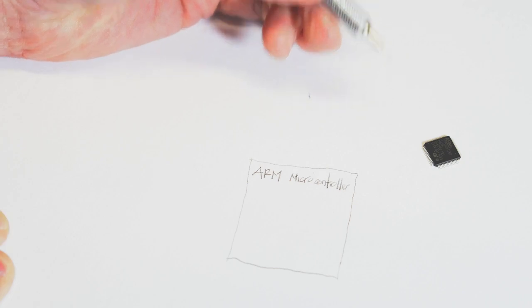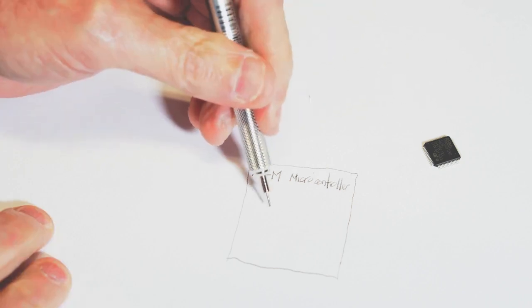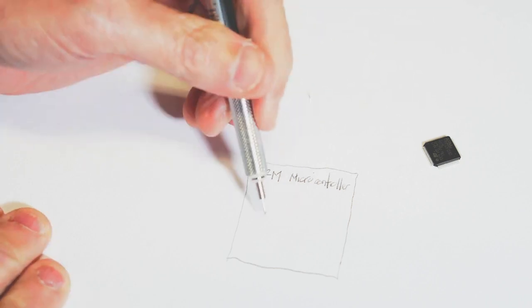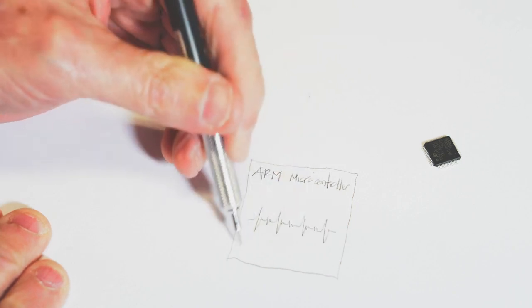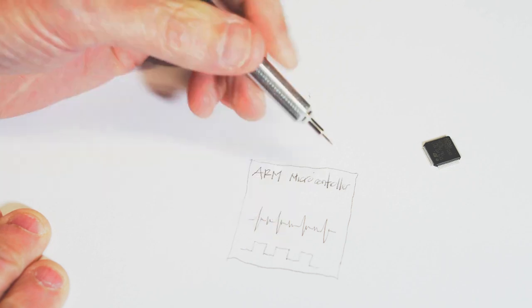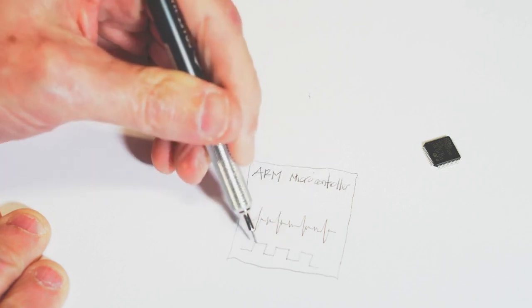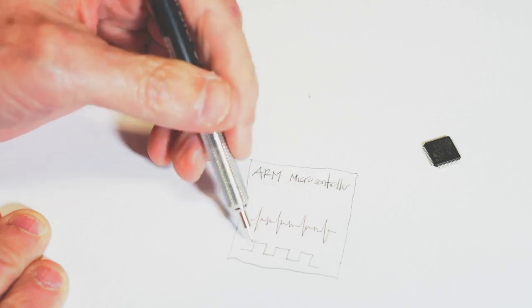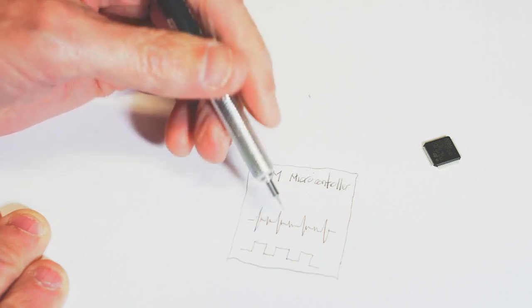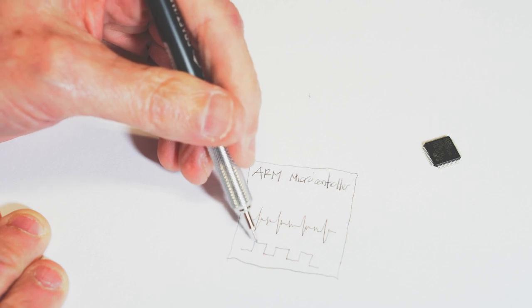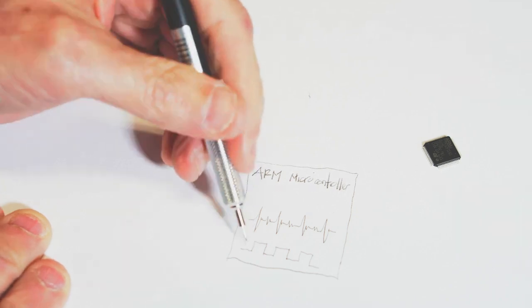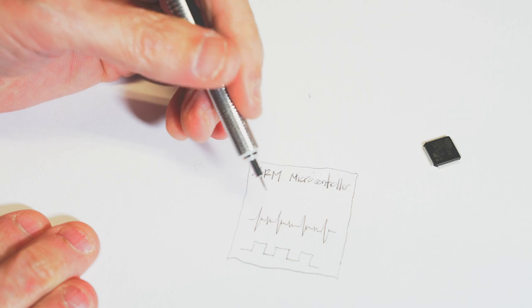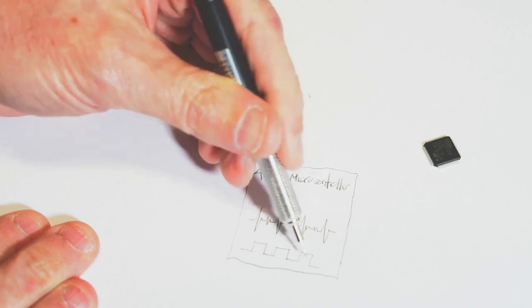Inside the ARM microcontroller, there is a pulse, very similar to a heartbeat. But the pulse of a microcontroller looks more like this. And within each pulse, an instruction is able to be carried out, very similar to the code that we create, but these are more low-level instructions. But you don't really need to know that. But in some circumstances, you need this pulse to be faster.